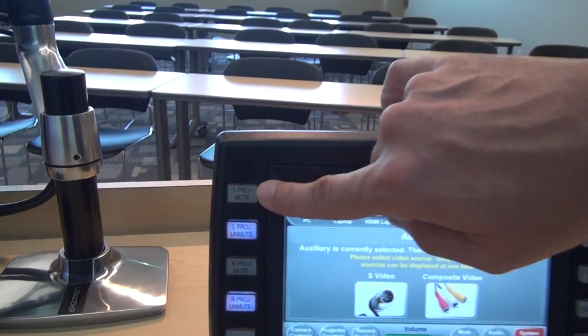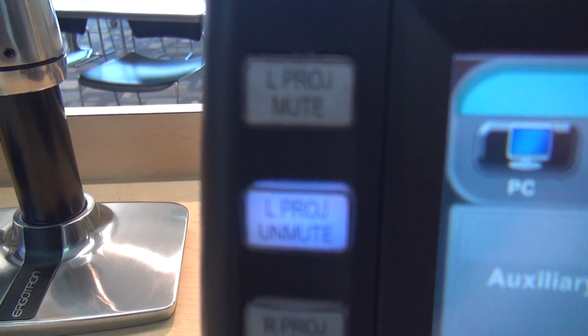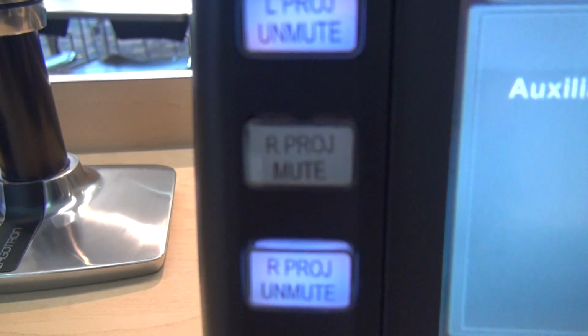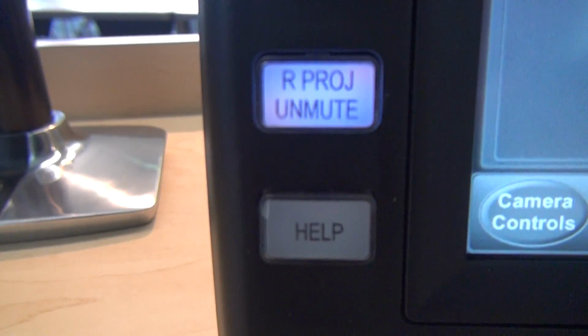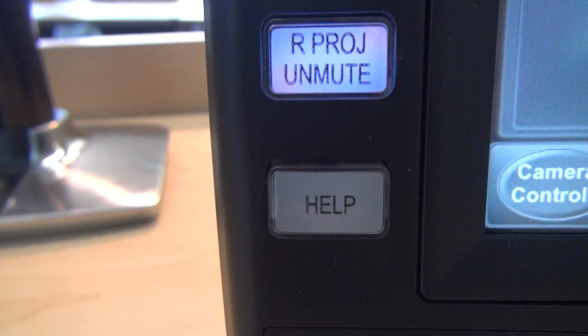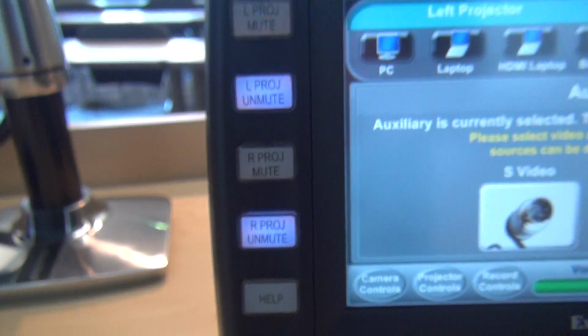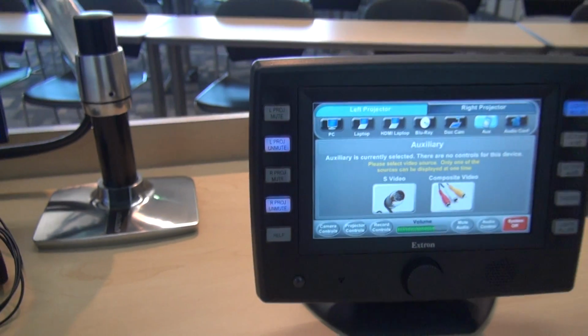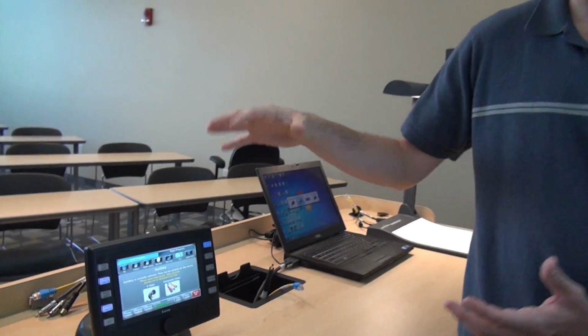On the left-hand side of our touch panel, we have left projector mute and unmute, and right projector mute and unmute. And what those buttons do is they put the projector in the mute mode, or they just send like a black screen, and they do that without powering the system down, so it'll save you time. You don't have to power the whole system down and bring it back up.